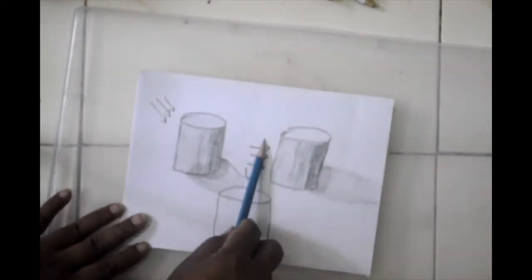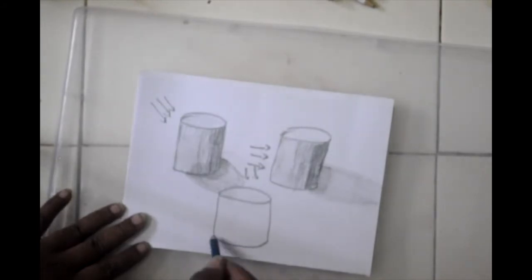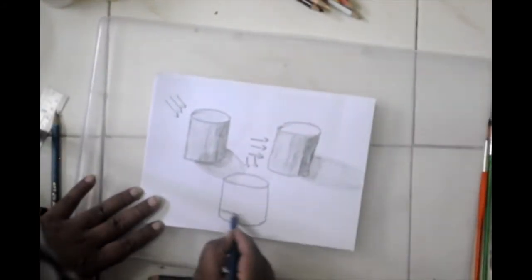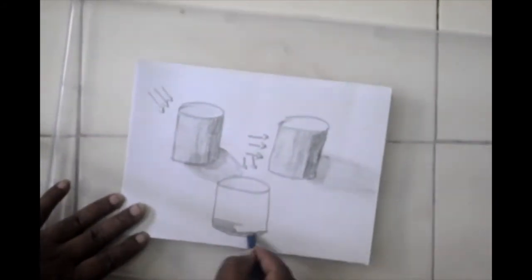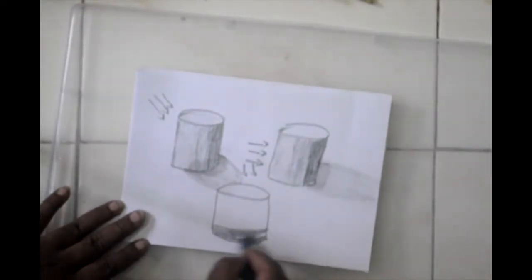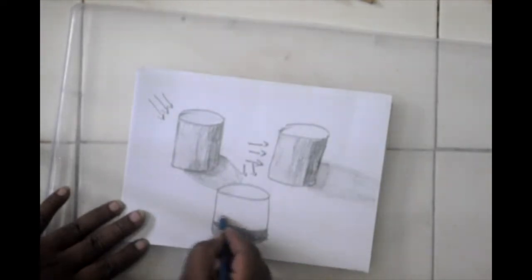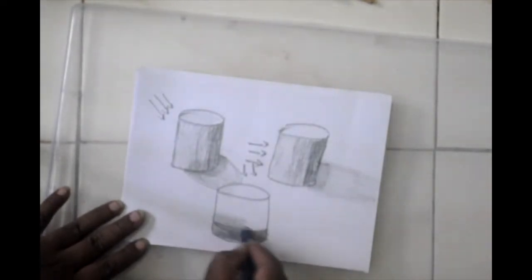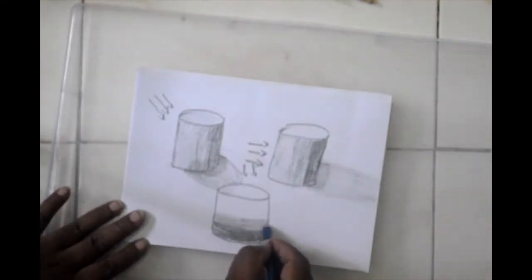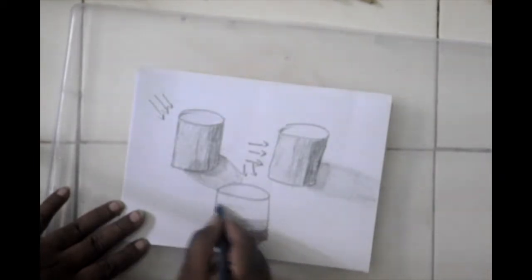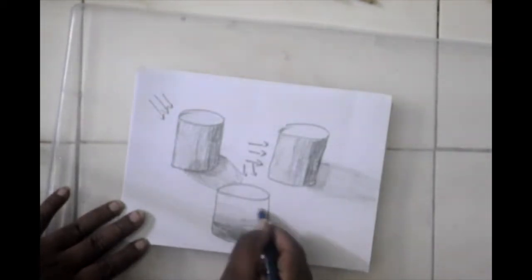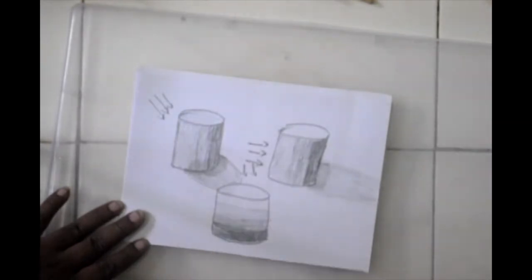And on this one, where the light is from the top, the bottom is going to be really dark, and then a little lighter above it, a lot lighter on the top, and on the topmost part you can barely see the shading.